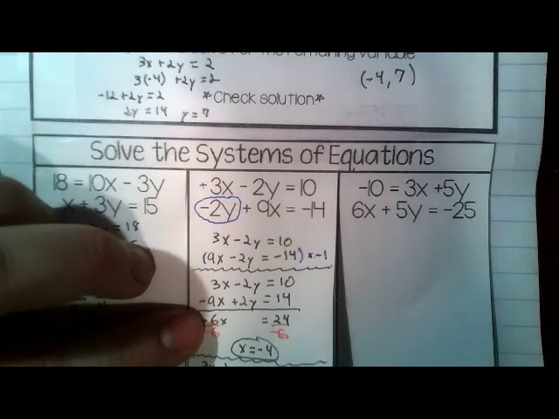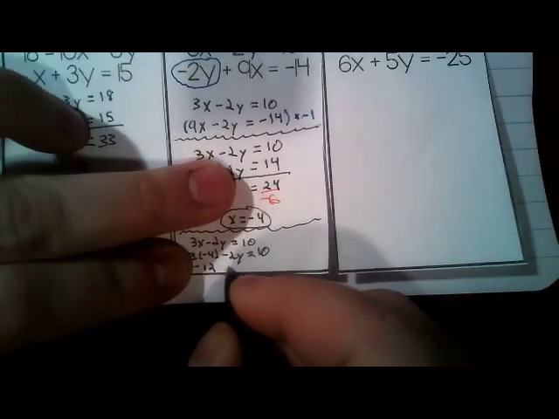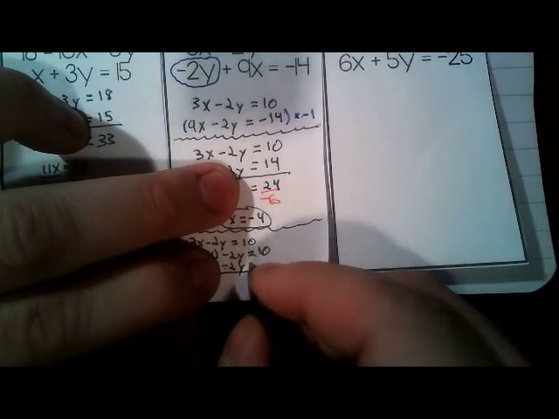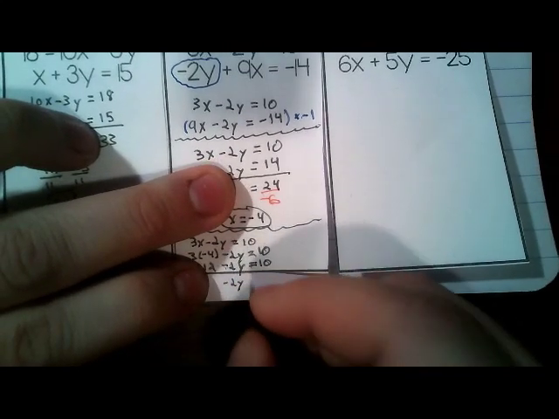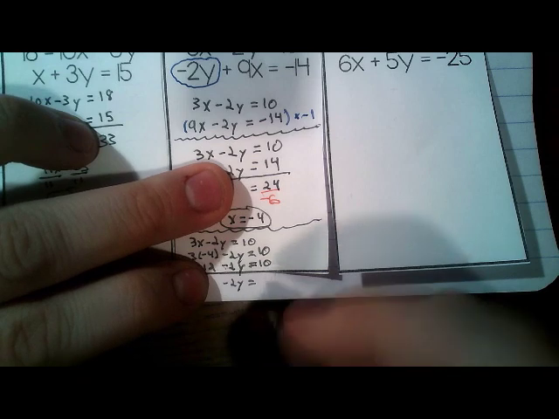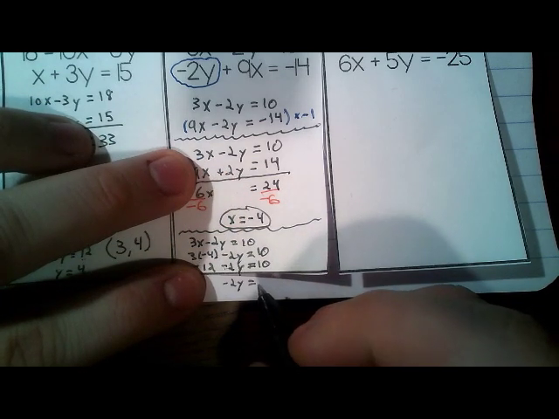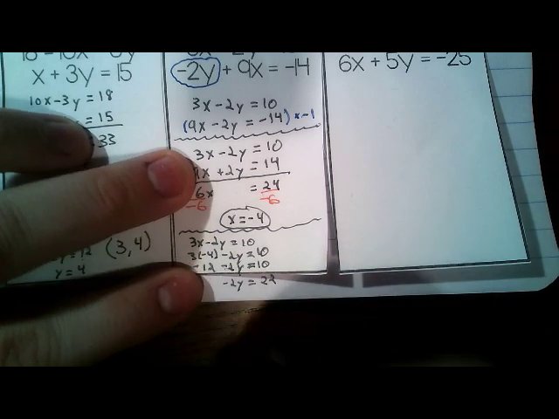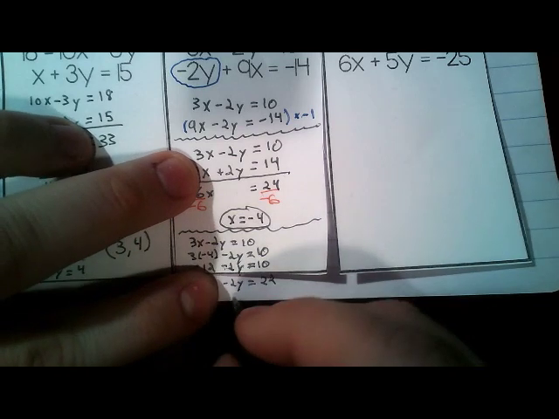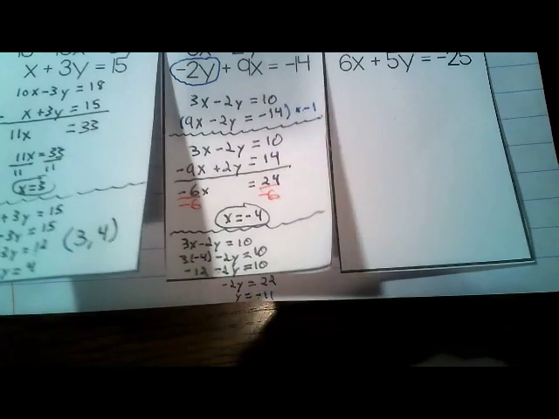See if I can zoom in here. This is negative 12 minus 2y equals 10. Add 12 to both sides. Negative 2y equals 22. And then divide by negative 2 and y equals negative 11.